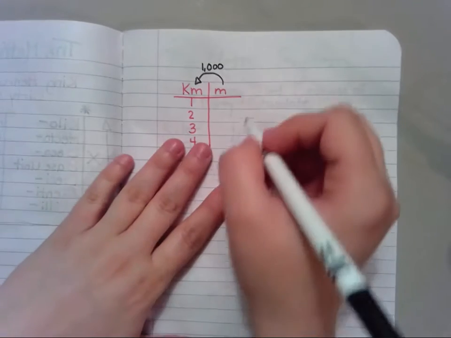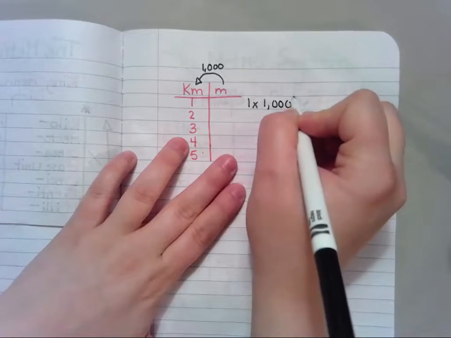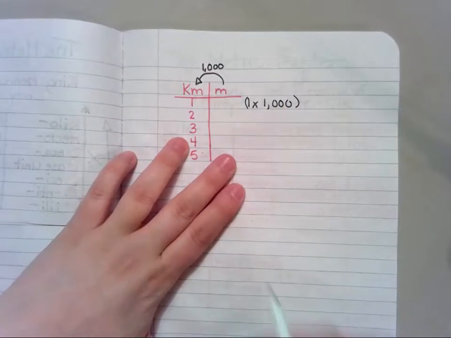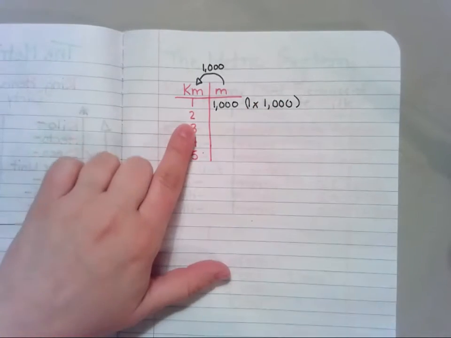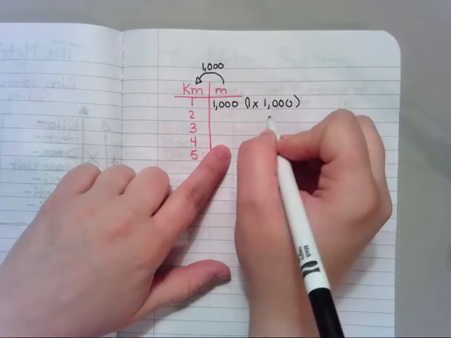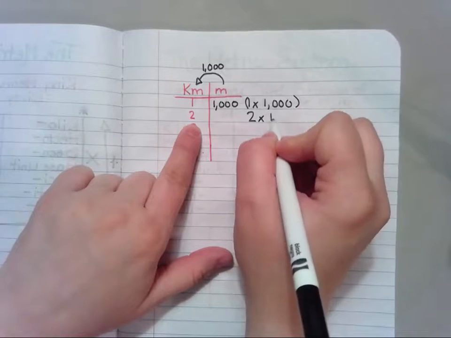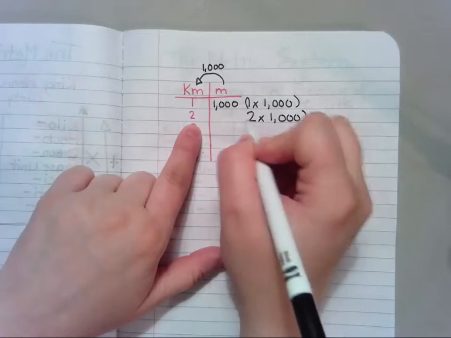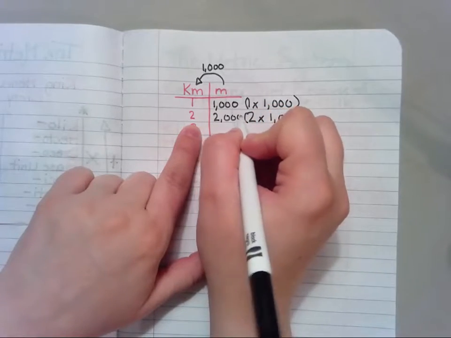So I'm going to multiply 1 times 1,000, and that's going to give me, if I have 1 kilometer, I have 1,000 meters. So then over here, I'm going to multiply 2 times 1,000, and that's going to give me 2,000.